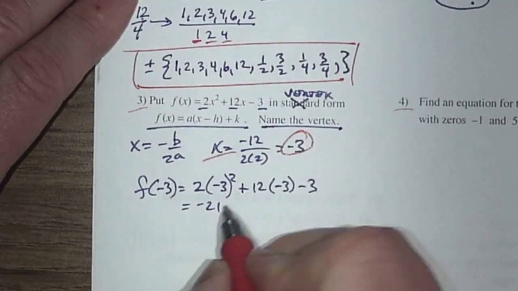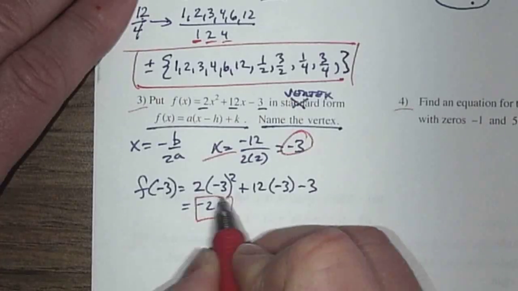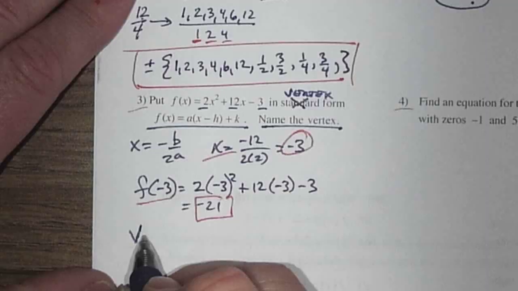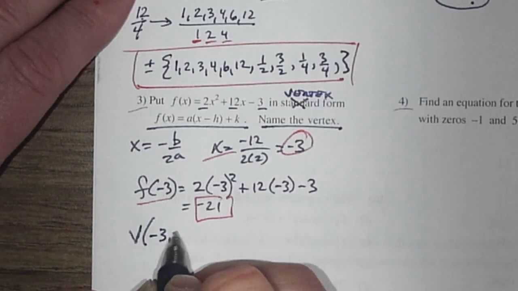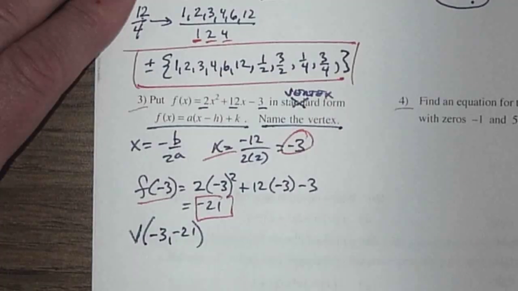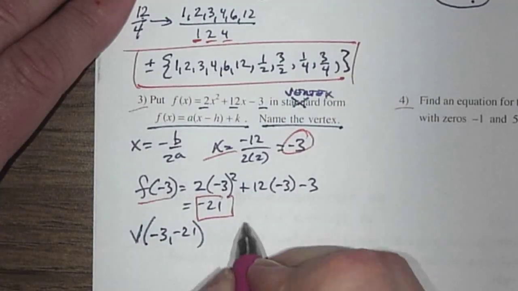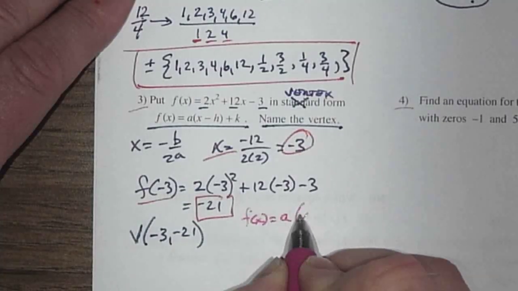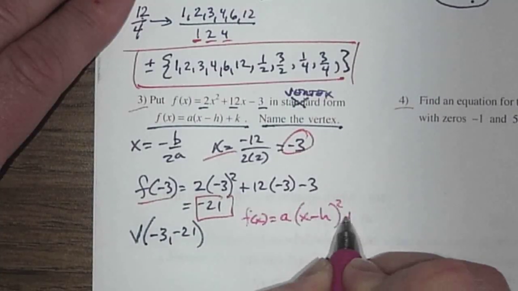This is x. This is y. So my vertex is x, y. Now, that's going to go into the equation f of x equals a times x minus h squared plus k.